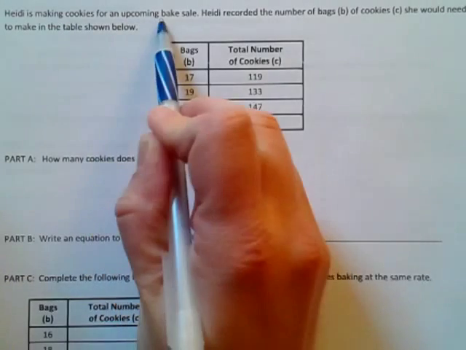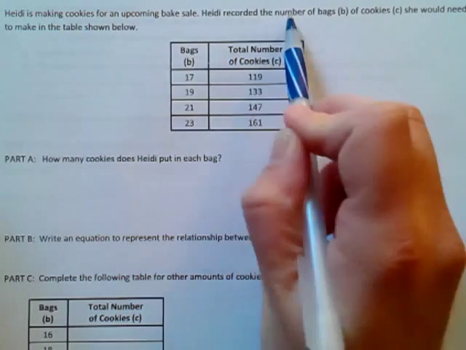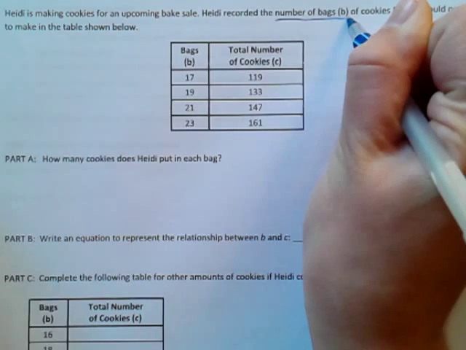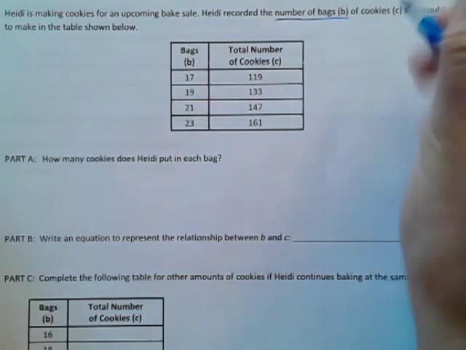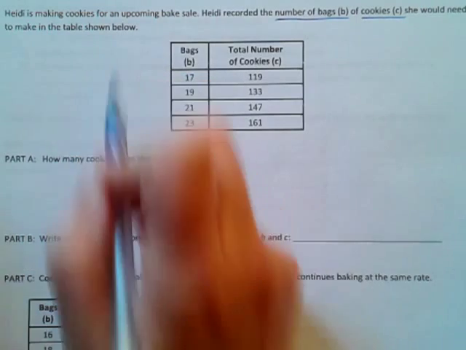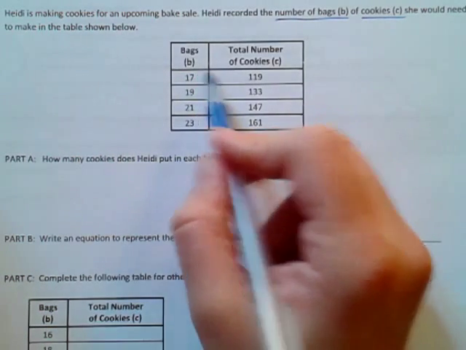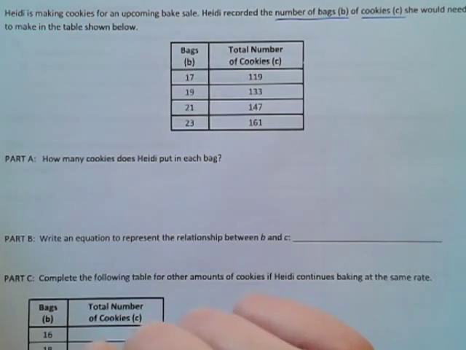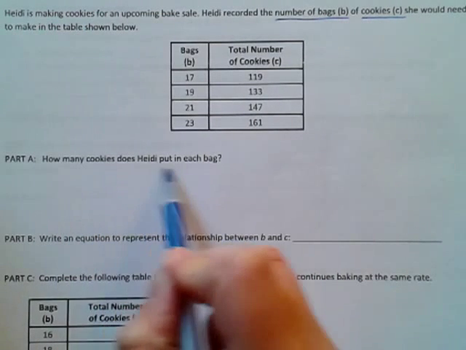Heidi is making cookies for an upcoming bake sale. Heidi recorded the number of bags B, I want to always underline any variables, of cookies C she would need to make in the table shown below. So she's making cookies, she's going to put them in bags, and here are the total number of cookies that she makes. Part A, how many cookies does Heidi put in each bag?